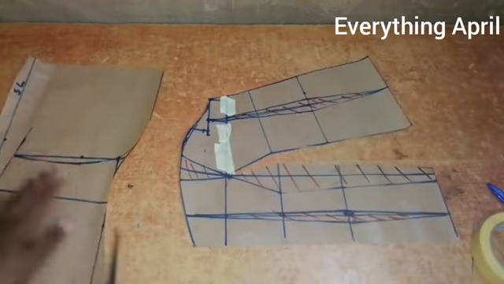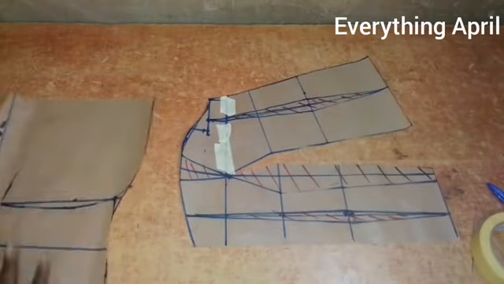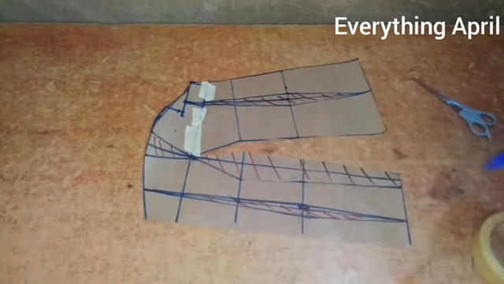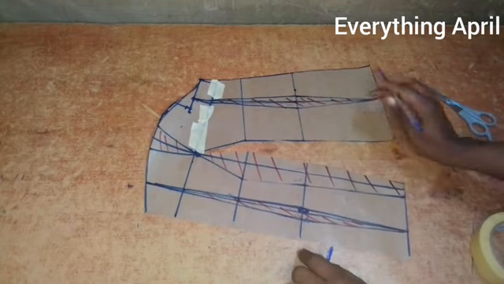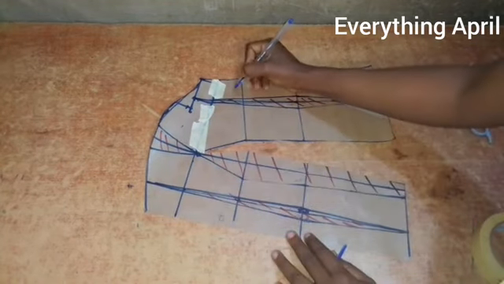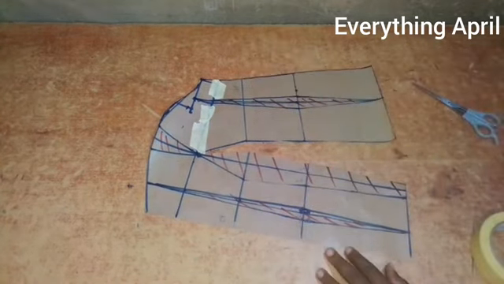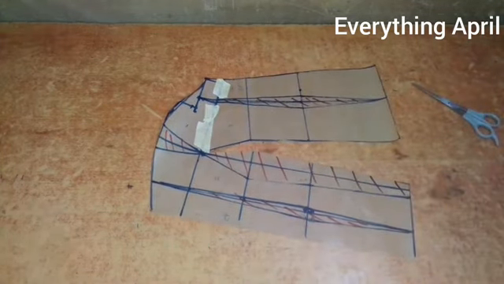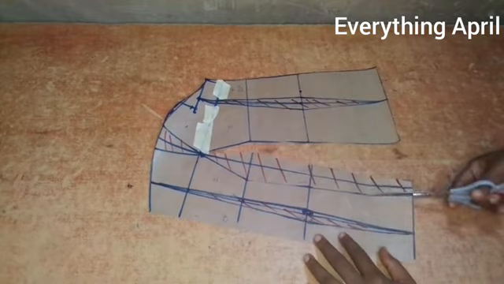Like I said, if you want to use the upper part for you, just cut out the armhole and also the neckline. So for this part now, before I cut out, I'm going to label the center front as CF and the side front as SF to let me know which is which. And I'm also going to further number them 1 to 4 starting from the center front, so that when I cut out, I won't be confused.